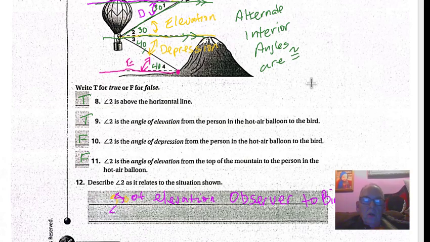And it's an angle of depression, bird to observer. And angle 1 is congruent to angle 2. So these two angles need to be congruent, as like angle 3 would be congruent to angle 4.